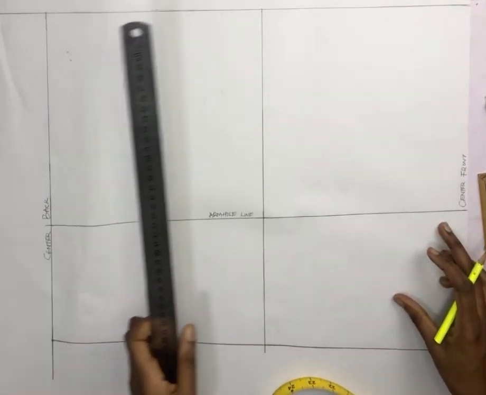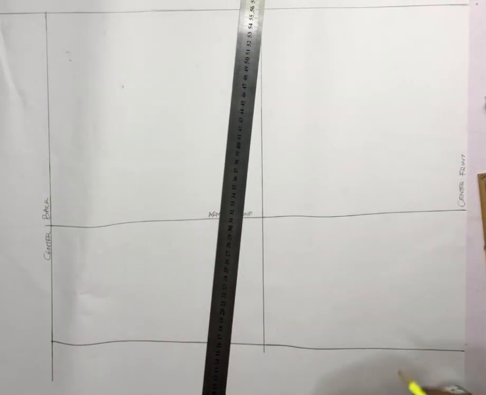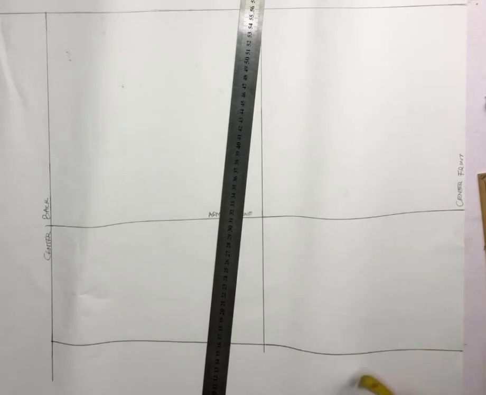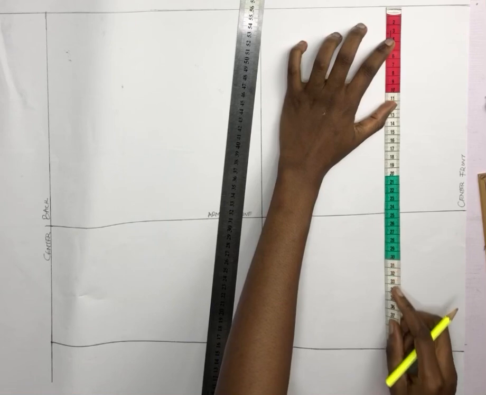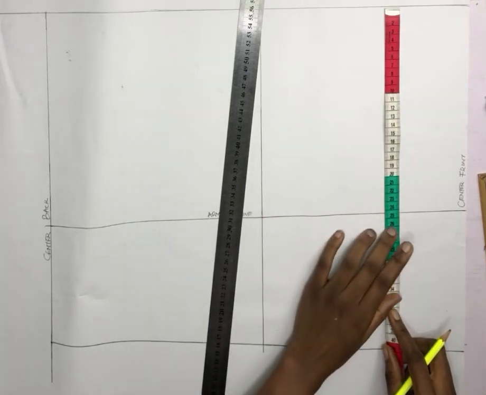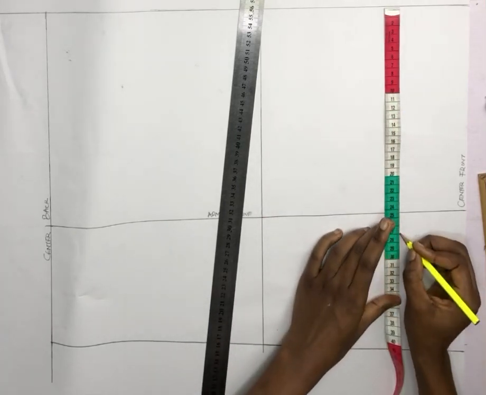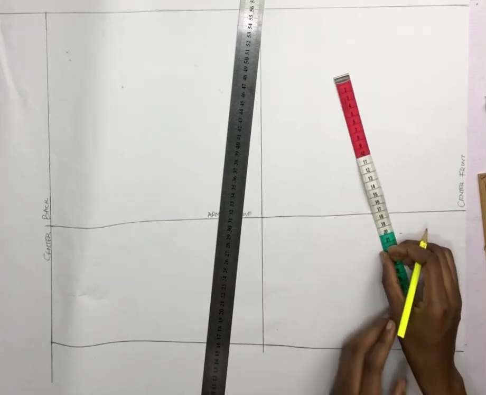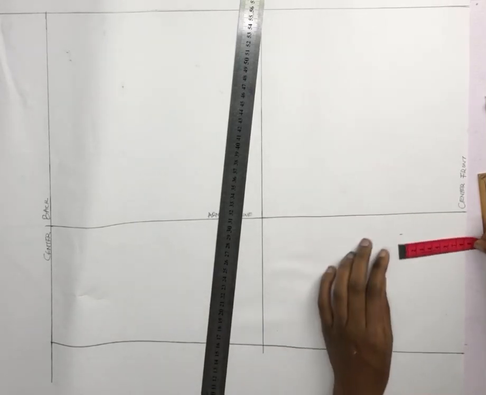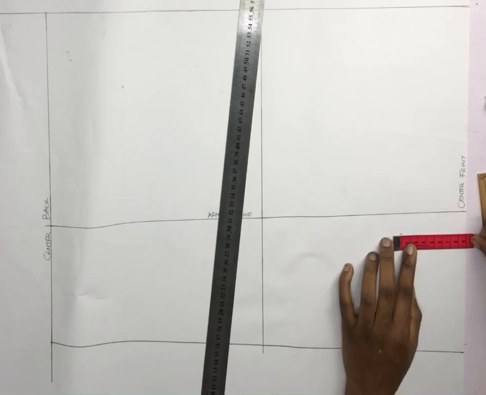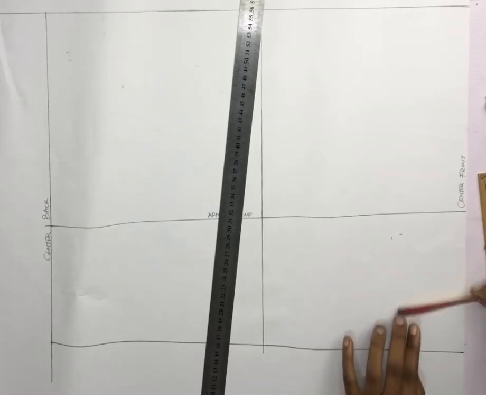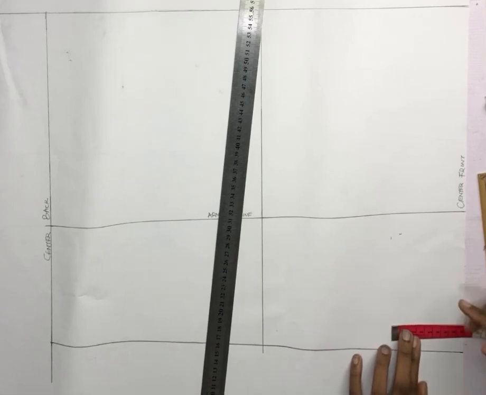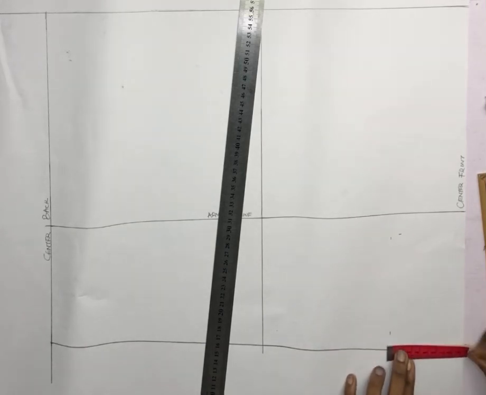Next thing I want to do is draw my apex point, which is my bust point. I'm going to mark my bust point length, which is 27. I'm going to mark it just a little bit, and I'm also going to draw my bust point width divided by 2, which gave me 9. So I'm going to square down my bust point to the waist, up until the waist, 9.